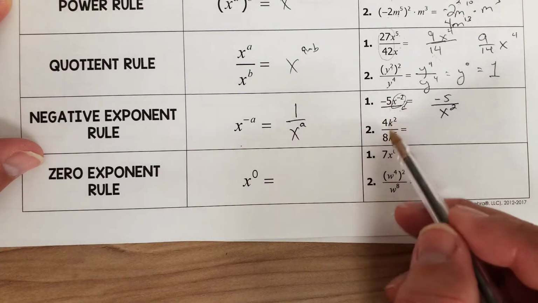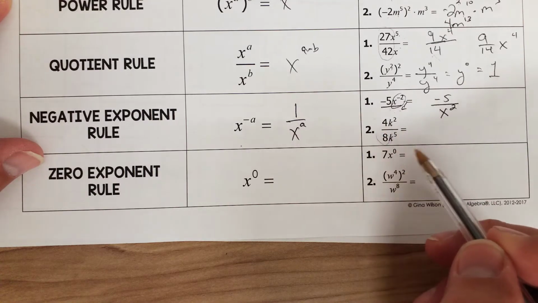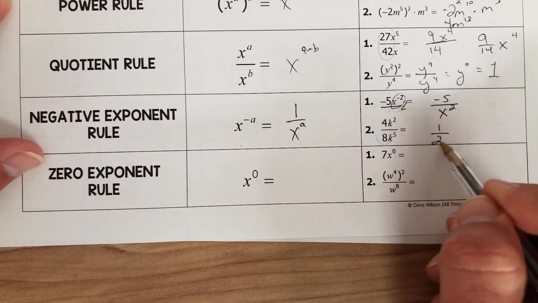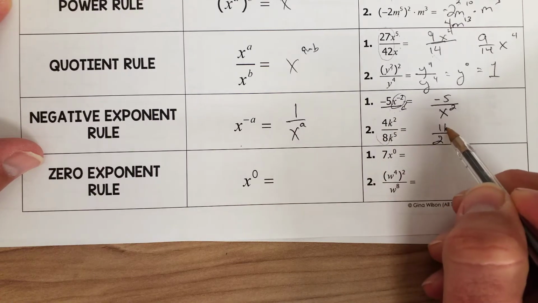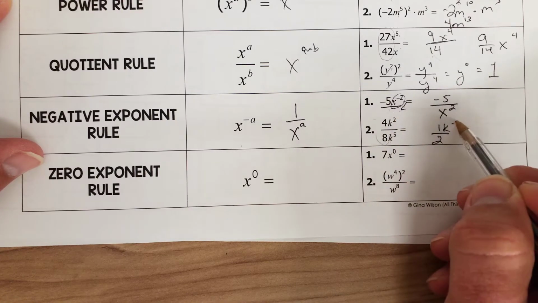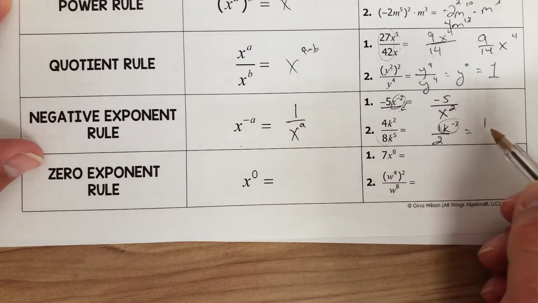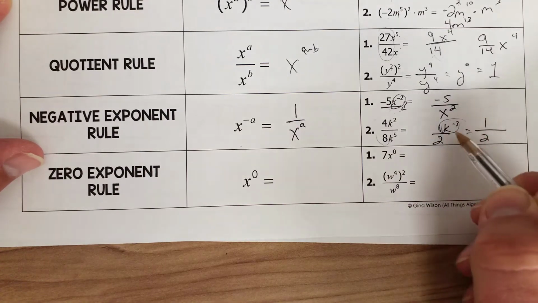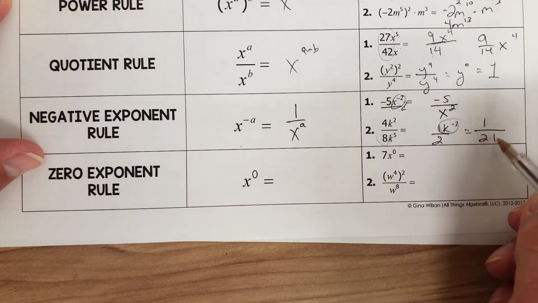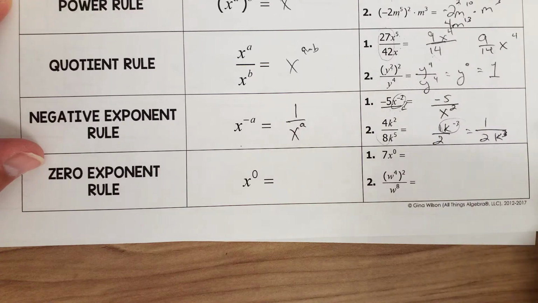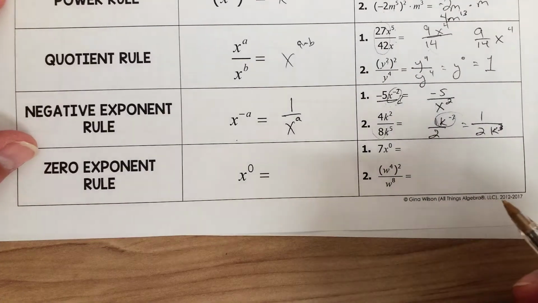In this problem, treat this as a fraction. It's not 2. 8 over 4 would be 2. This is 4 over 8, which is 1 over 2. K to the 2 minus 5 is negative 3. Well, now this guy needs to be fixed. So the 1 can stay, the 2 can stay. K to the negative 3 would go to the bottom as k to the positive 3. So you'd have 1 over 2, k to the positive 3.